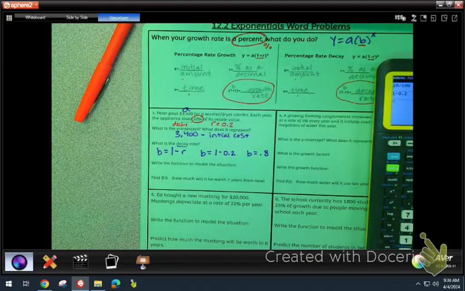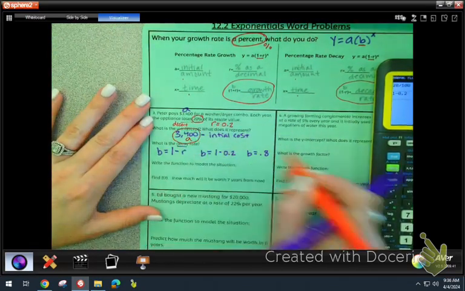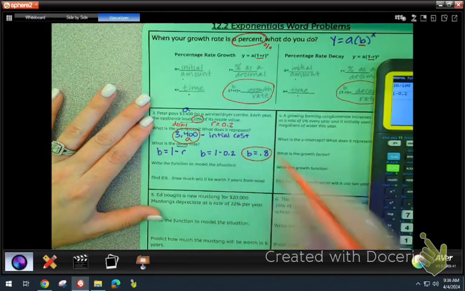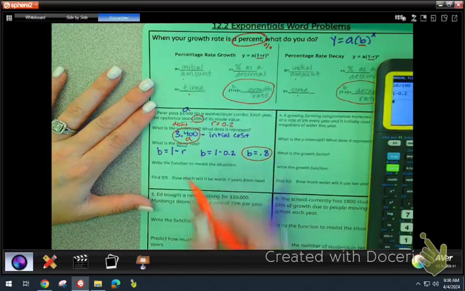Now, does that make sense that it would be decay? Yeah, because is 0.8 bigger than 1 or less than 1? Less than. So now that you have your A right here and your B right here, can you write a function?